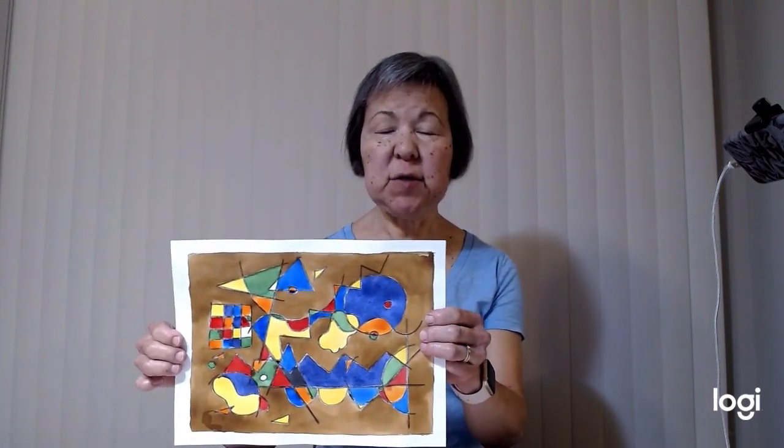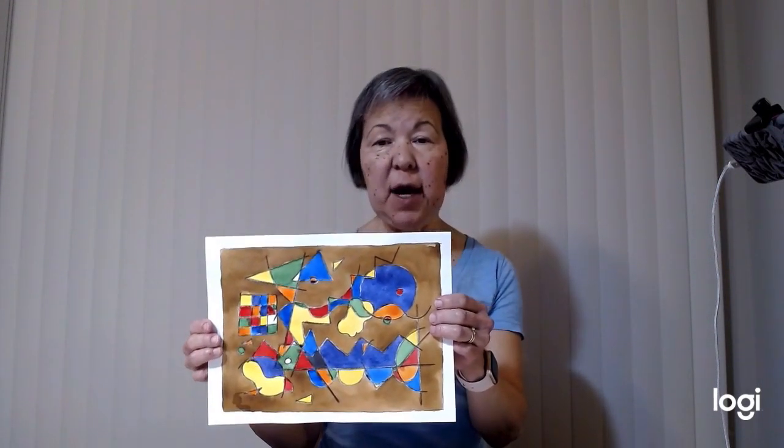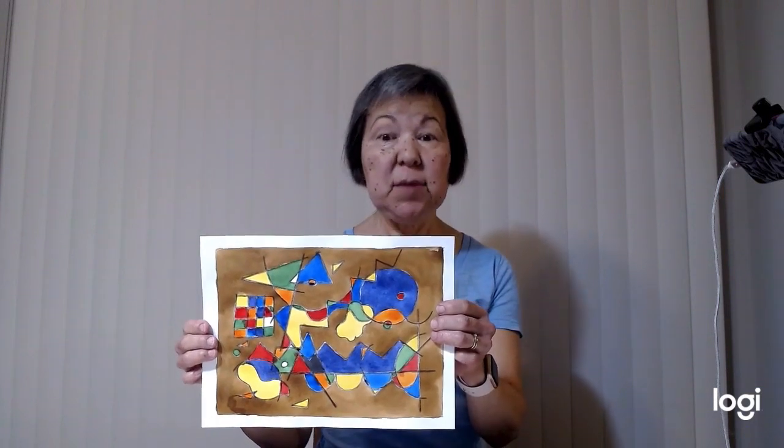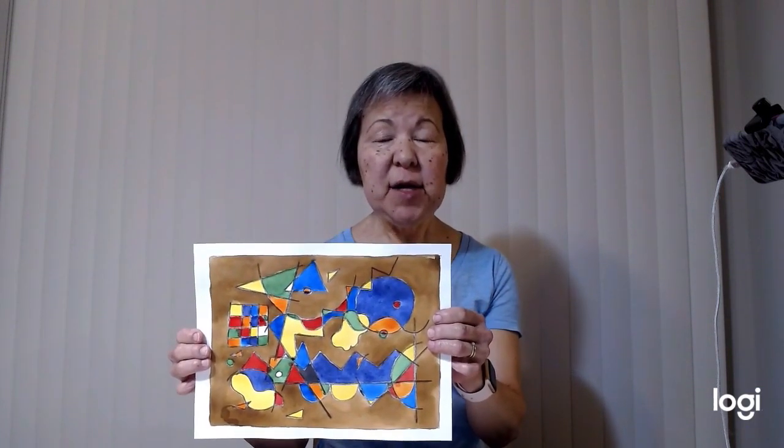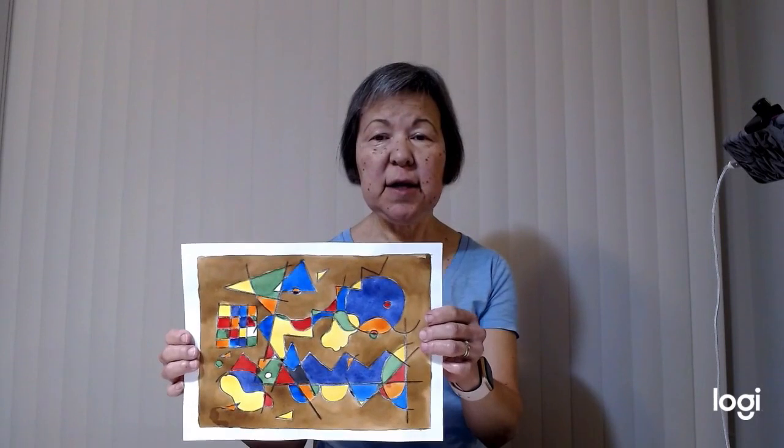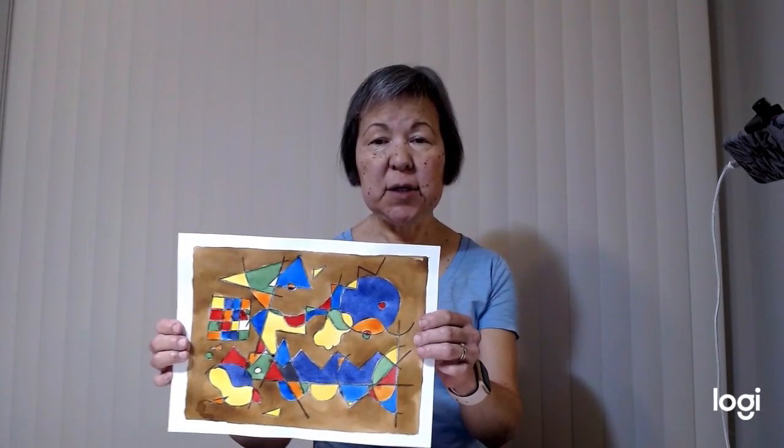He did at first when he started painting. He painted flowers and landscapes and people, but as he painted more and more, he decided that he loved the lines, the shapes, and the colors, and he started painting things that were not recognizable. And this became known as abstract art.